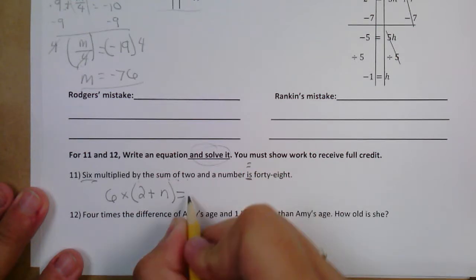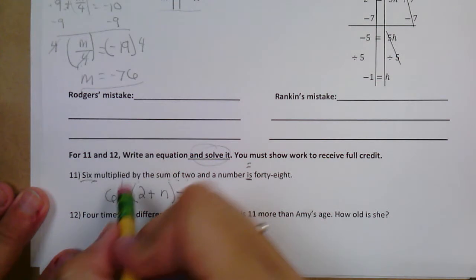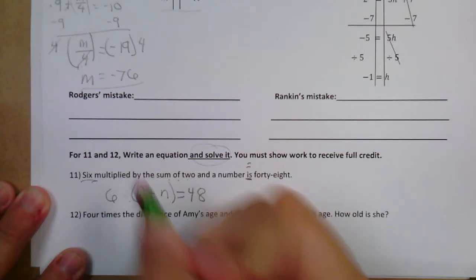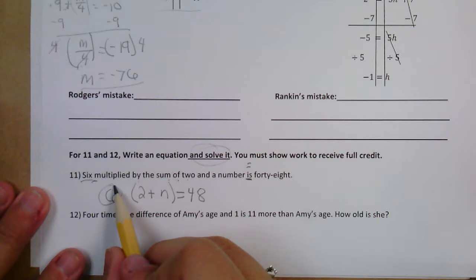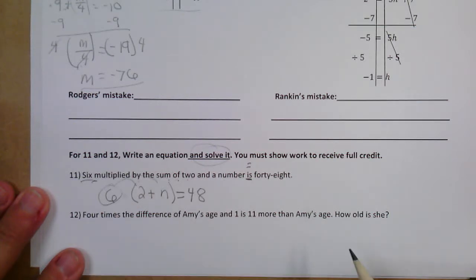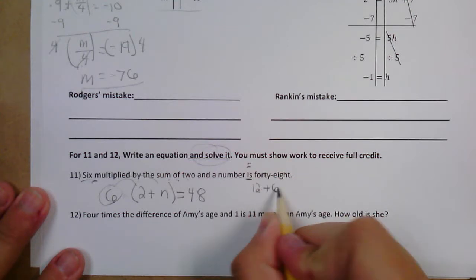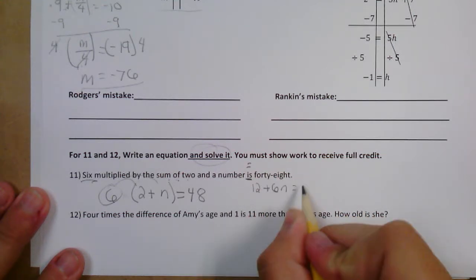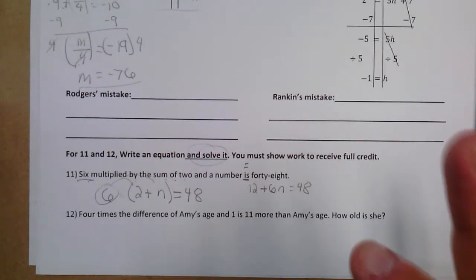If this multiplication symbol confuses you, you don't technically have to have the multiplication, you can just have the 6 out in front. And then last chapter, we would have just stopped there. However, in this chapter, we want to solve for n, so you would want to go ahead and say, let's distribute. That's going to give me 12 plus 6n equals 48, and then you need to get the n by itself and continue solving that. So that problem is not done, but you are going to finish it, and have fun with finishing it.